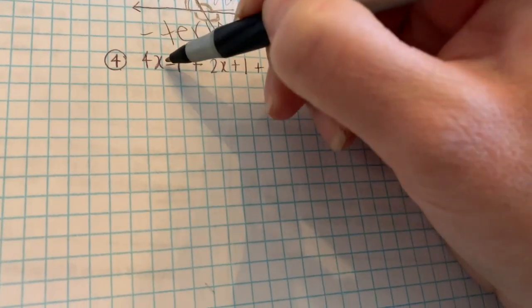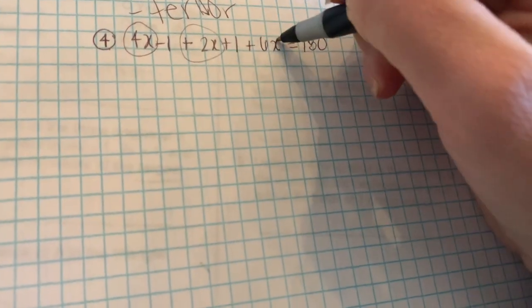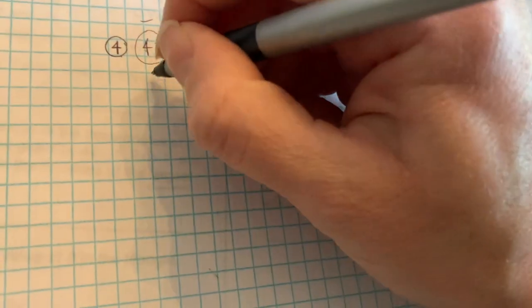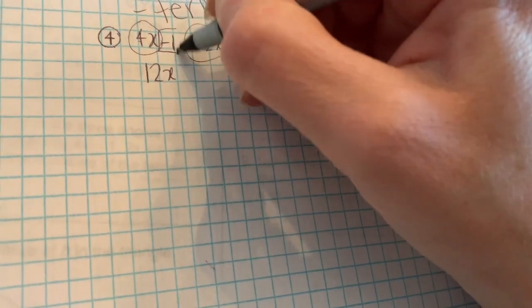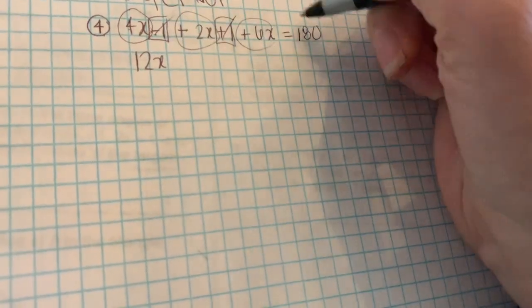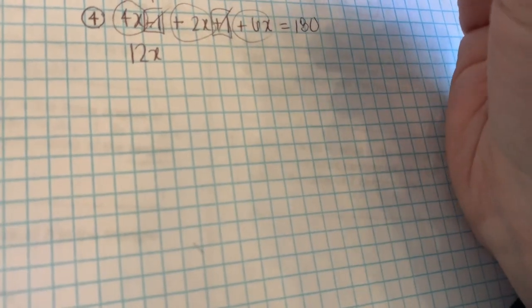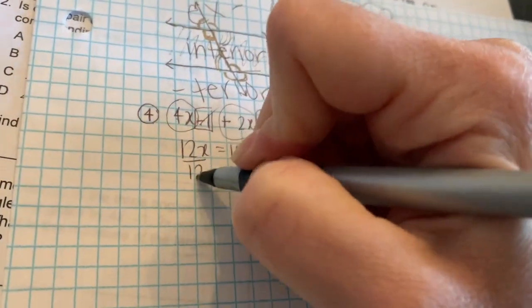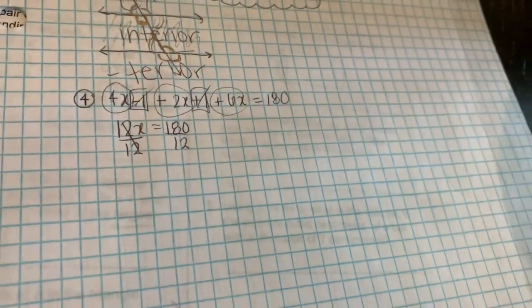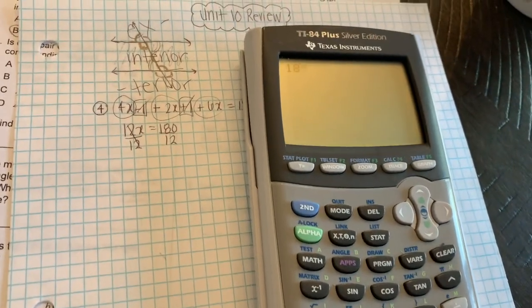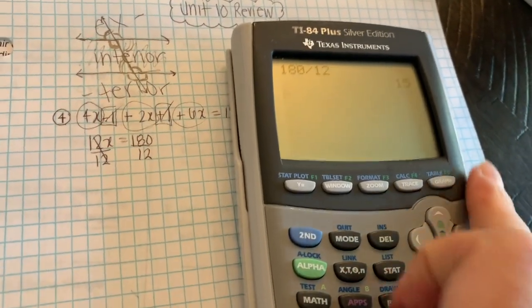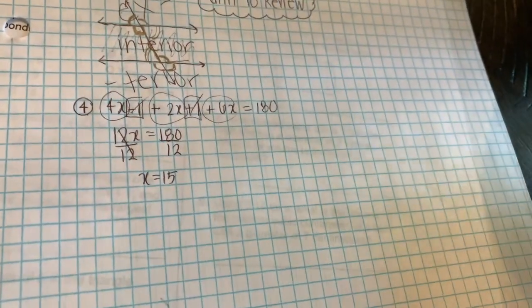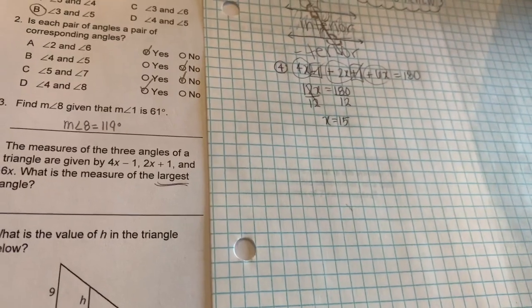I'm going to combine like terms. 4x plus 2x plus 6x. Okay, so 6 and 4 is 10, and 2 more is 12, so that's 12x. Then I have minus 1 plus 1, that cancels out. So it's just 12x by itself is equal to 180. We divide both sides by 12. Grab your calculator. 180 divided by 12 is equal to 15. So x equals 15.